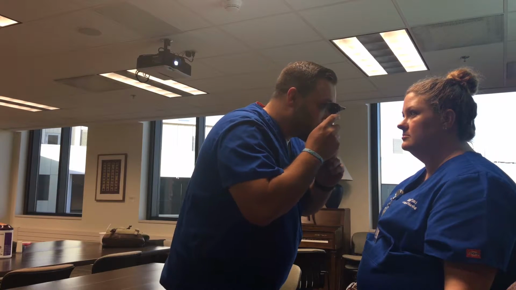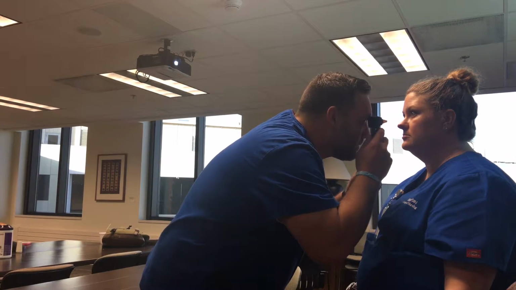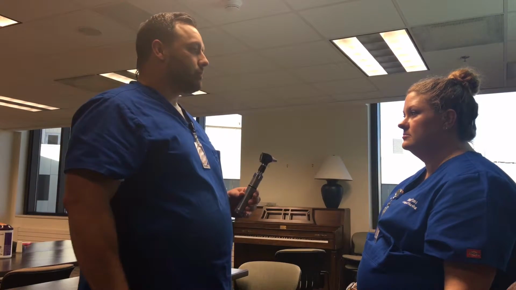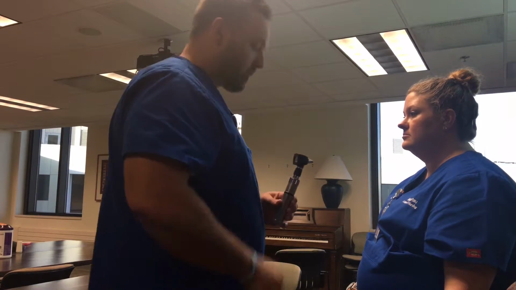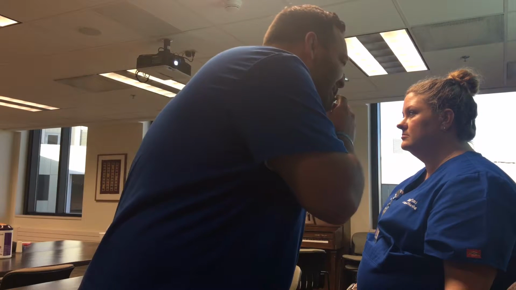Then I would come in and examine the eye for any damage in the cornea, any blood vessels that I can see that might be causing issues, and then I would inspect the left eye as well, using my left eye.